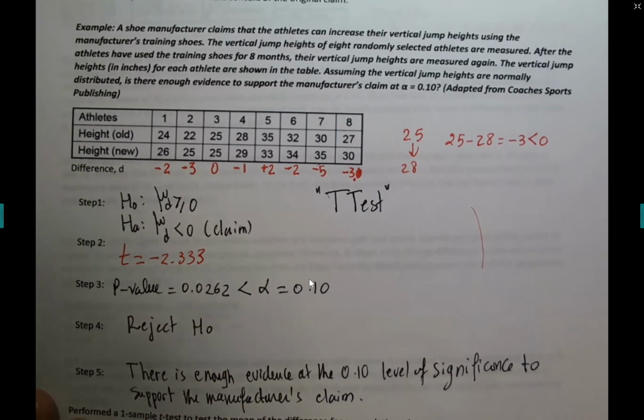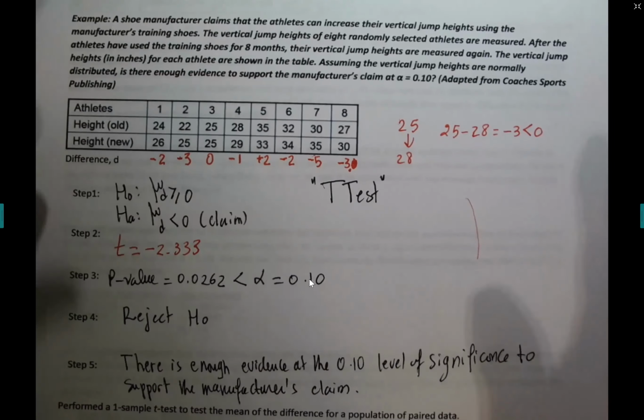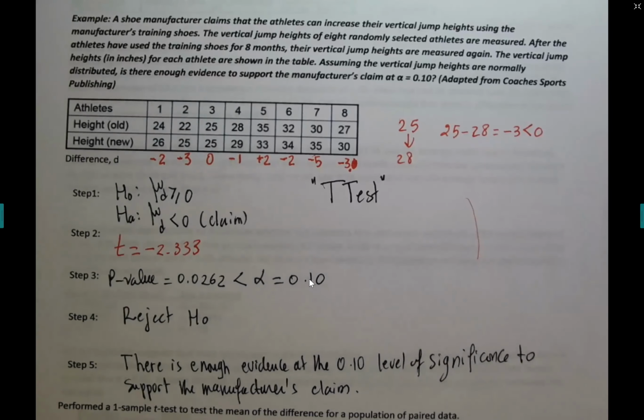So shall we go and buy those training shoes? Probably yes, because we can support their claim. They will say it's good, but probably for athletes only. That's the tricky part right here. So there is enough evidence at the 0.10 level of significance to support the manufacturer's claim.